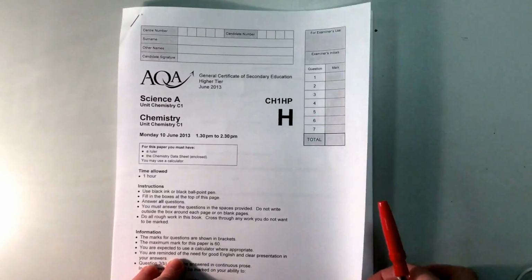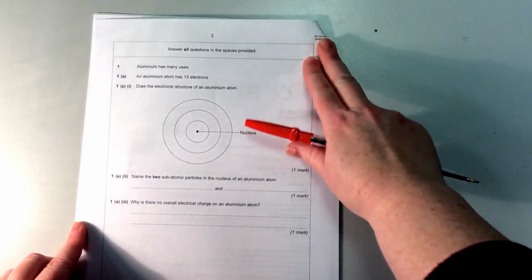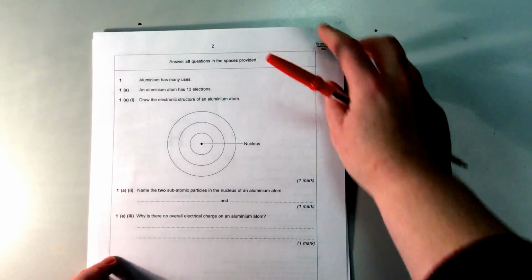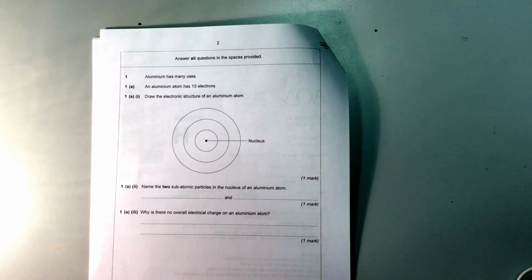Right, so we'll start with question 1. First of all, you give a little bit of information at the top. So we're talking about aluminium. It has many uses and it has 13 electrons. First question says draw, so you're going to have to annotate the diagram, the electronic structure of an aluminium atom.